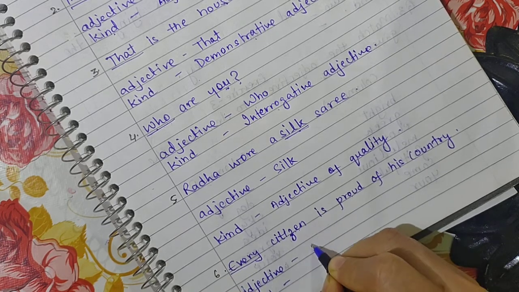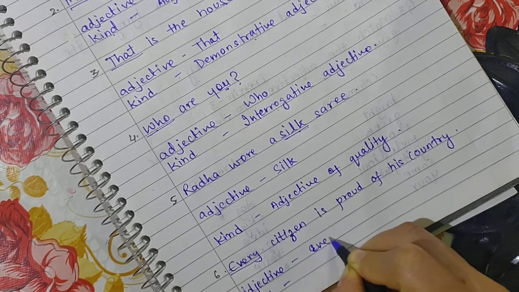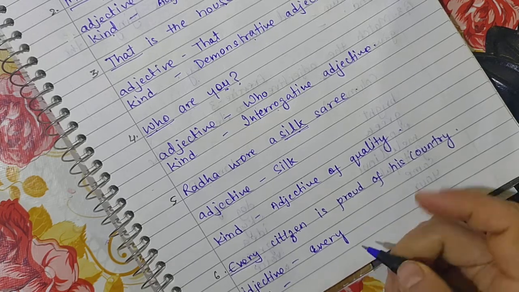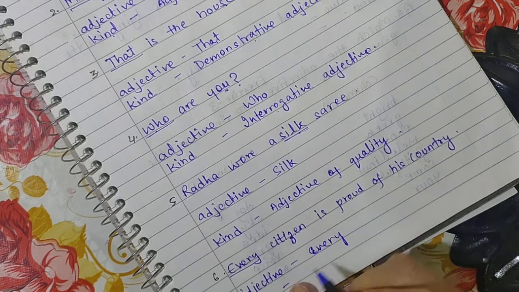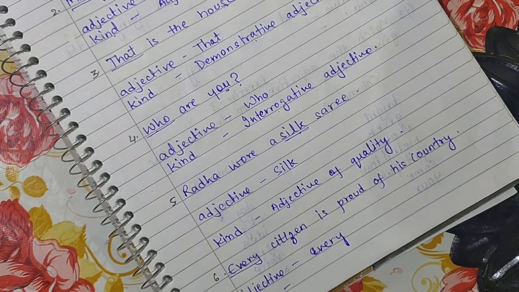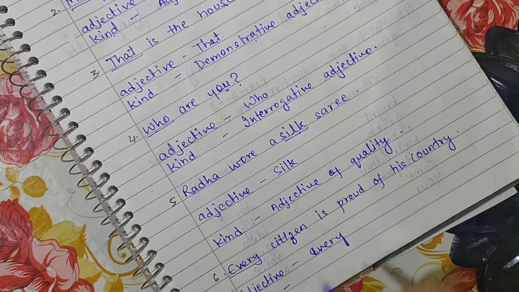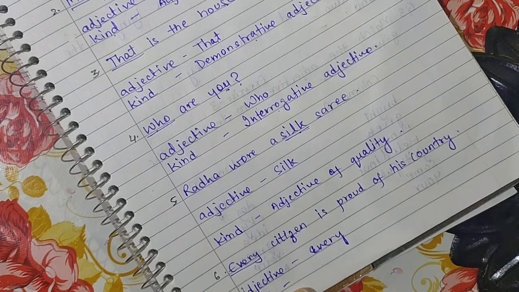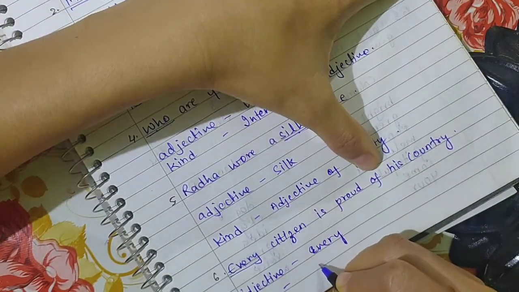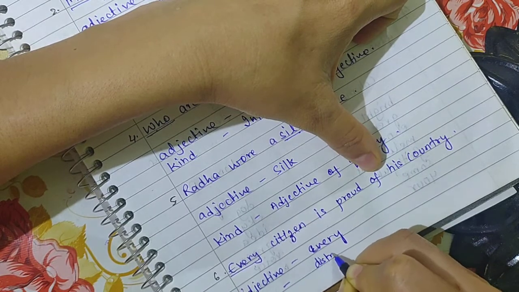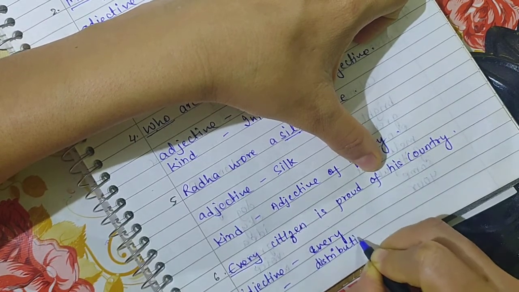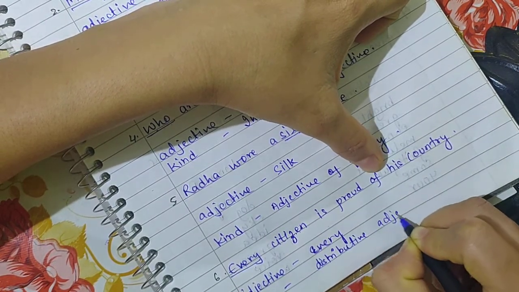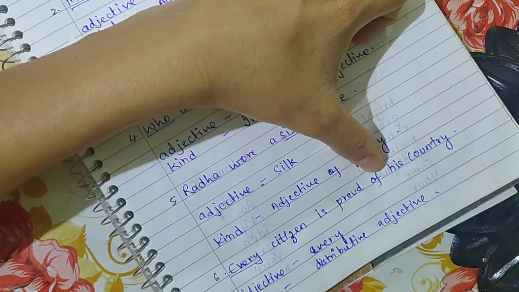So you will write every is your adjective. And what kind of adjective is it? It is a distributive adjective because we are talking about each and every single person of this country. So this is a distributive adjective. All right.